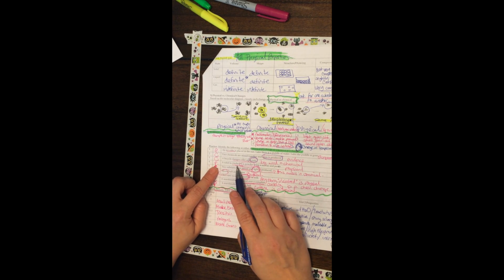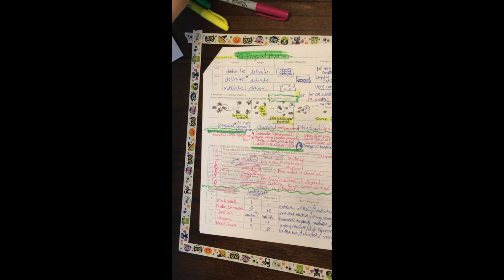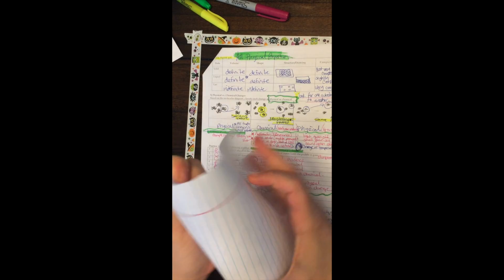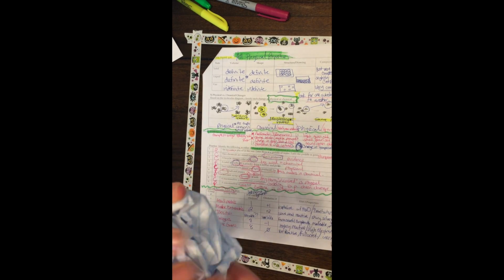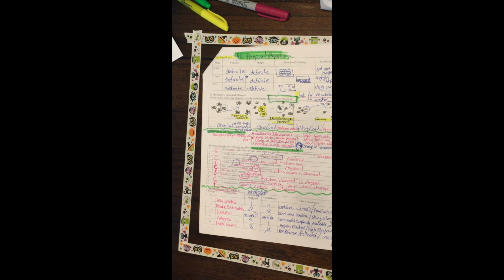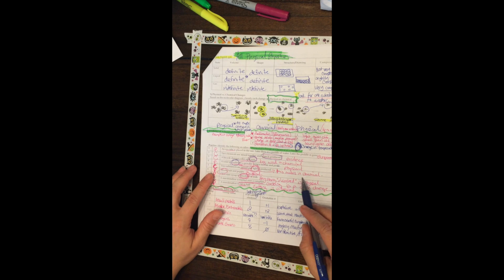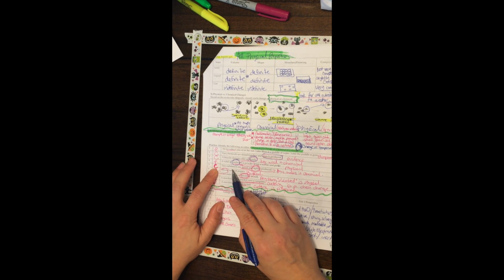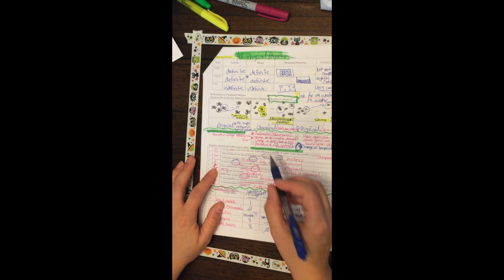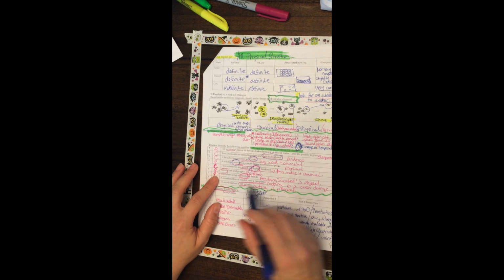Number 4, solid is crushed. If you're just crushing something, whether it's a paper, right? It's still paper. It's just crushed into a smaller form. So that's going to be physical. Number 5, 2 substances mixed and a light is produced. This makes it a chemical change.